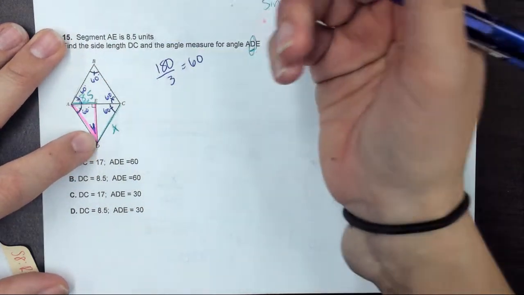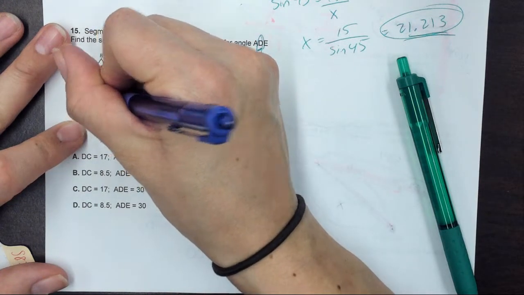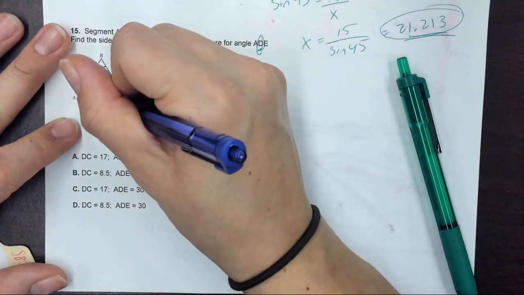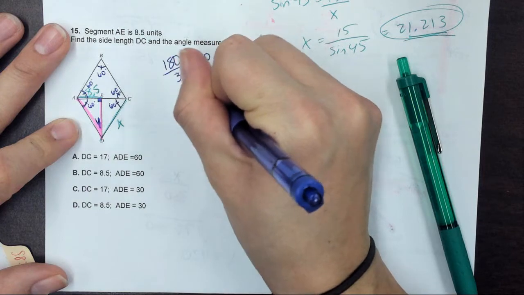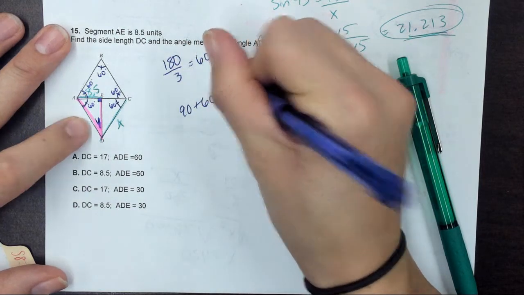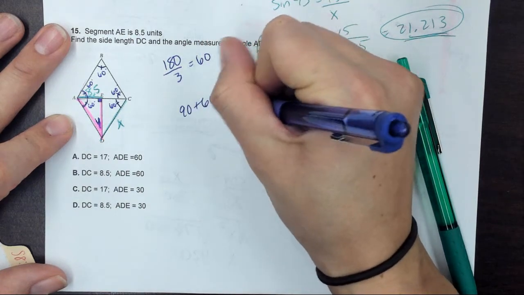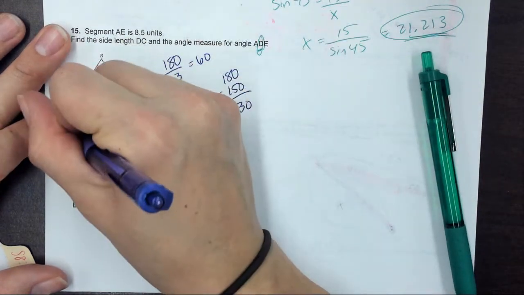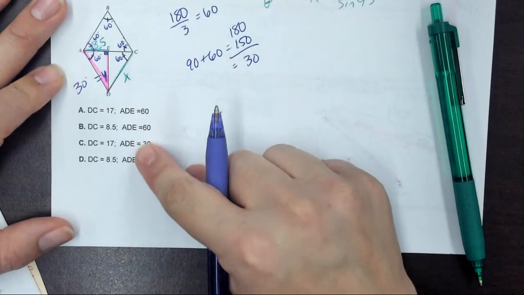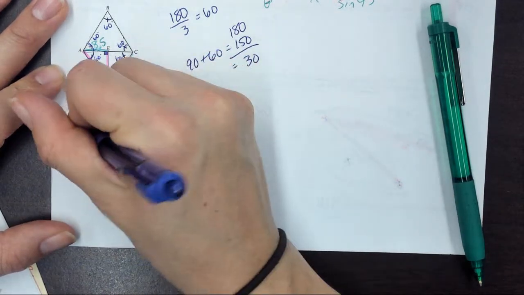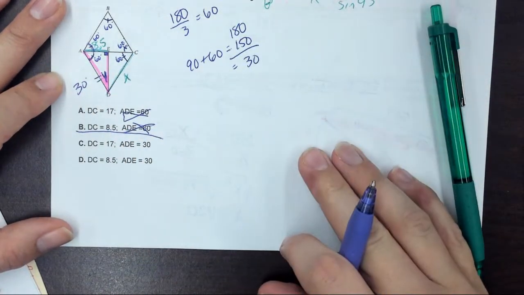The angle becomes the easiest thing to find because you got 90 degrees here, 60 here, so 90 plus 60 is 150. We know in any triangle there's 180, so subtract that from 180 gives me 30. So this angle is 30 degrees. When I'm looking in here, which angle shows 30? It's only these two, so you can cross off those.